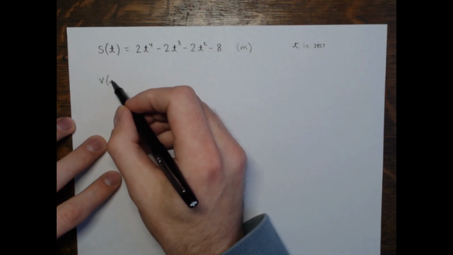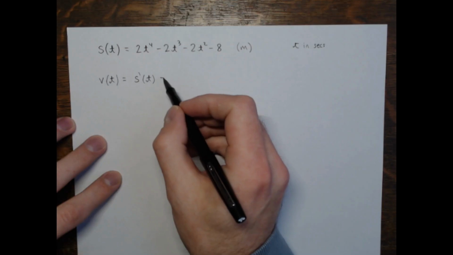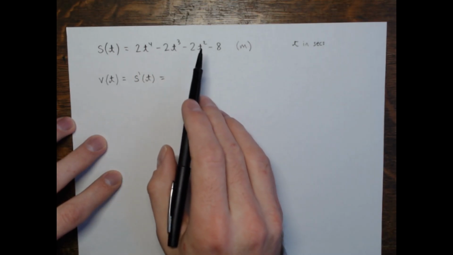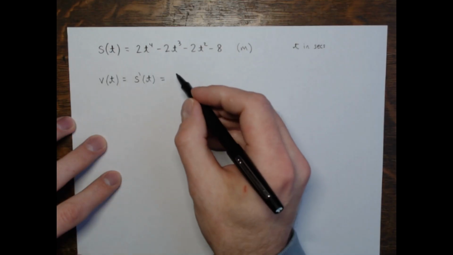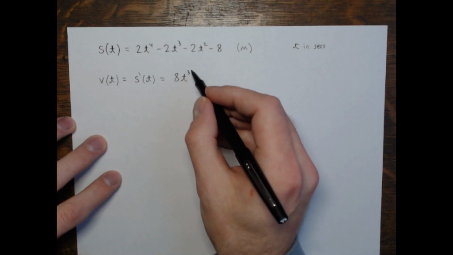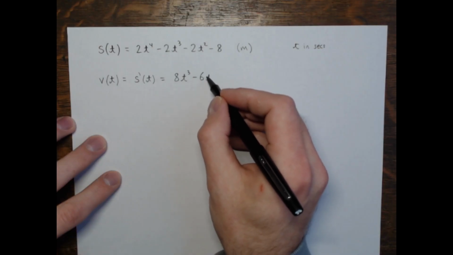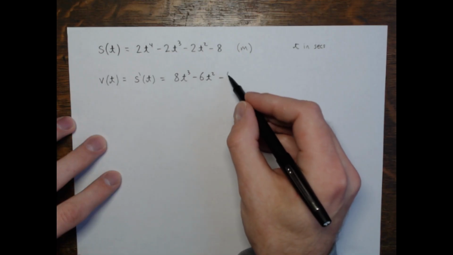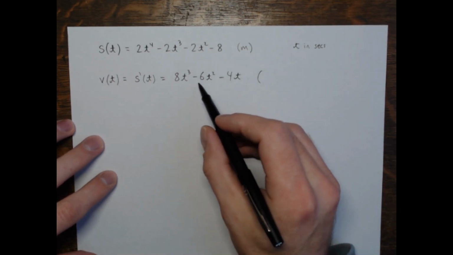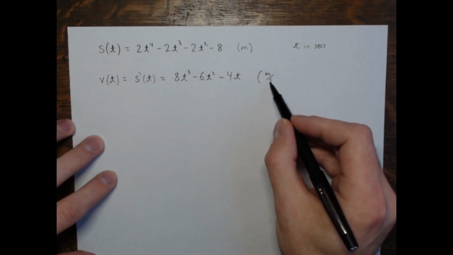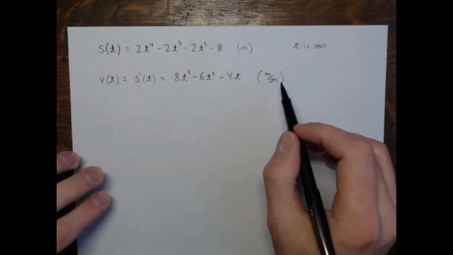So remember, the velocity function is just the first derivative of position. This is a simple polynomial, so just going term by term and applying the power rule: 2 times 4t cubed would be 8t to the third, then minus 6t squared, then minus 4t to the first, and then plus nothing. The last term is a constant. The units on the velocity would be meters per second, because velocity is a change in position over a change in time.